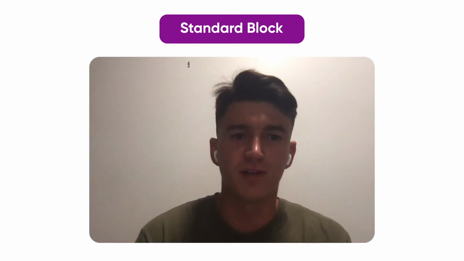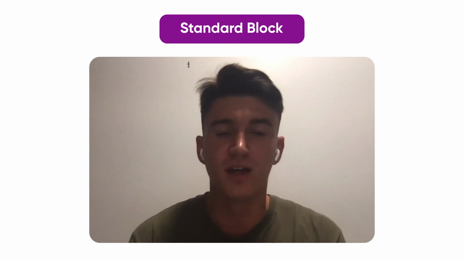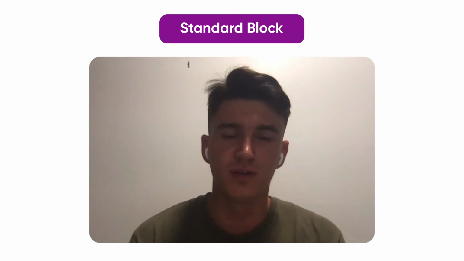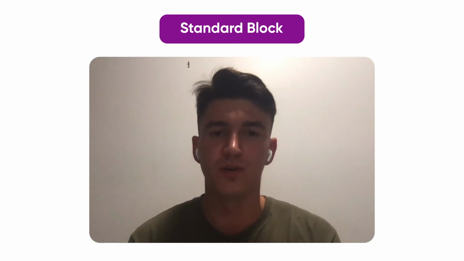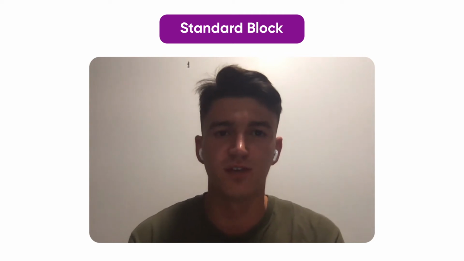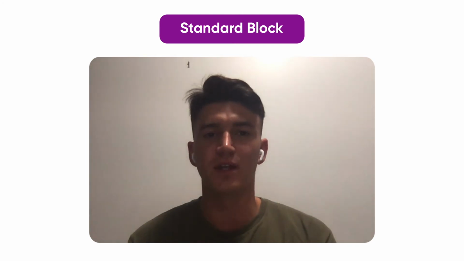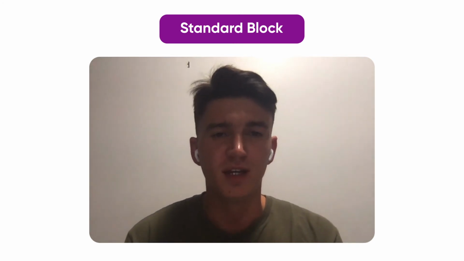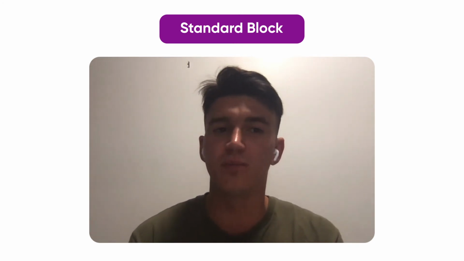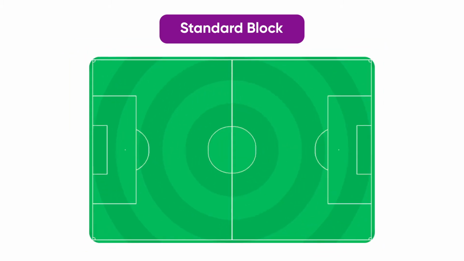So the diagram that you're seeing on your screen explains how the standard block can be effective and where it can be dangerous in terms of positioning and spacing on the pitch. Similar to how in the high block we saw an example of Liverpool implementing a high block, for this example, we're going to be looking at Manchester United. Now, the reason I picked Manchester United is due to a few different things, but most importantly is the formation that Ole Gunnar Solskjaer likes to play.